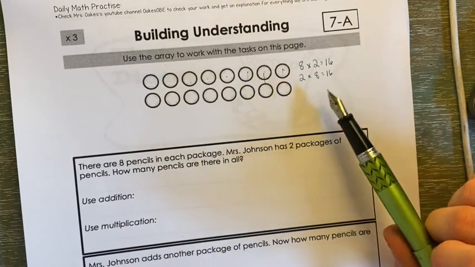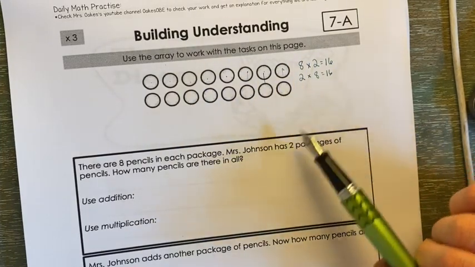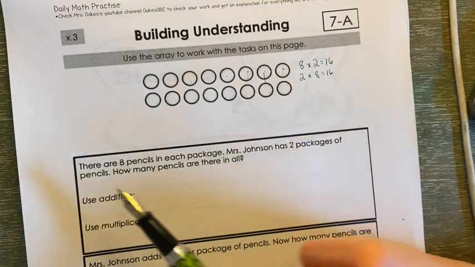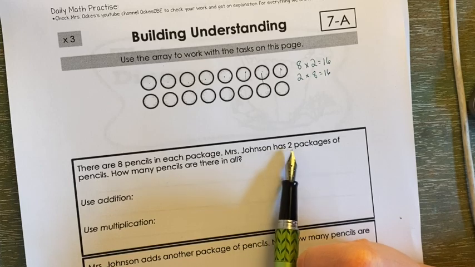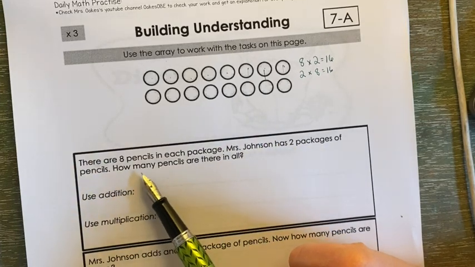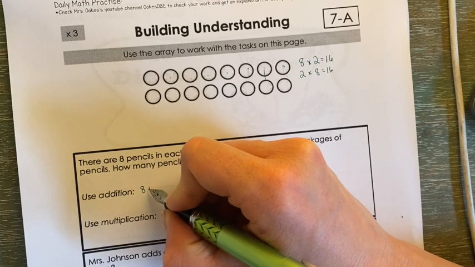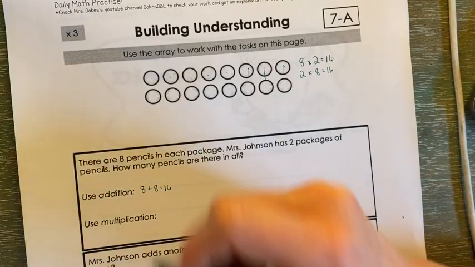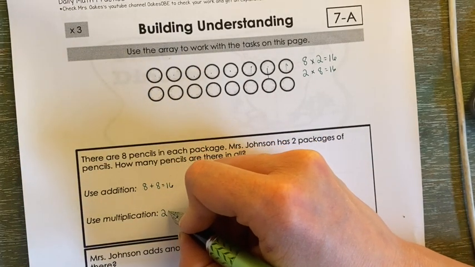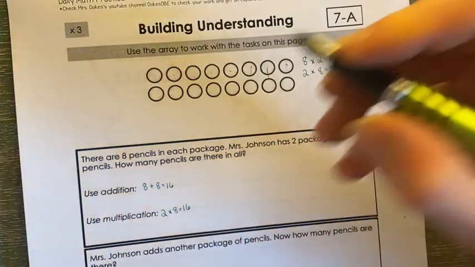Okay, that's where we're starting. We know our 2s. We're working on our 3s, and I'm going to go through and you'll understand what I mean. There are 8 pencils in each package. Mrs. Johnson has 2 packages of pencils. How many pencils are there in all? So if we use addition, we can go 8 plus 8 is 16 pencils. If we use multiplication, we can say 2 times 8 is 16.